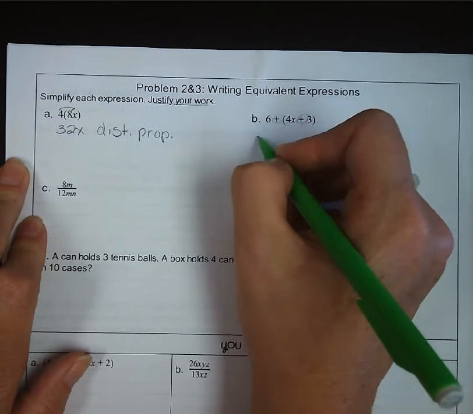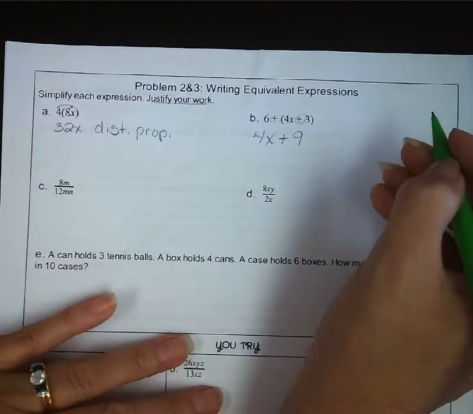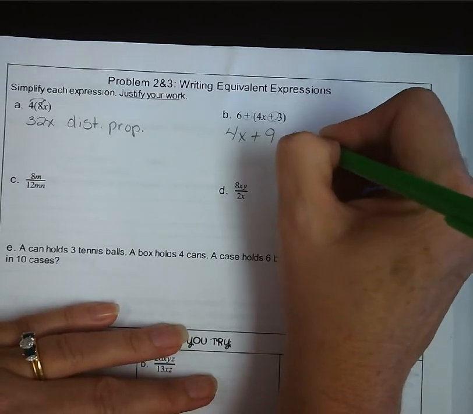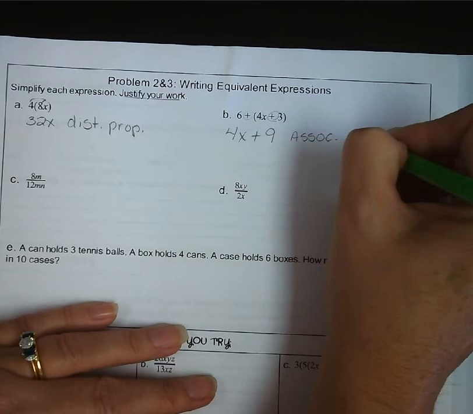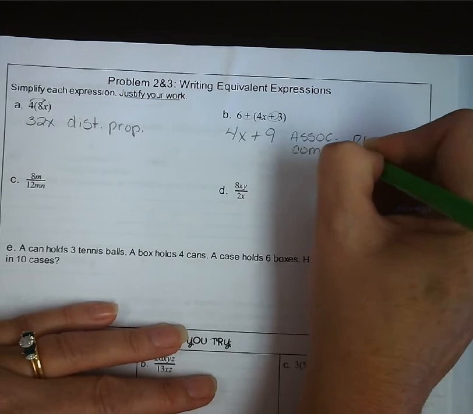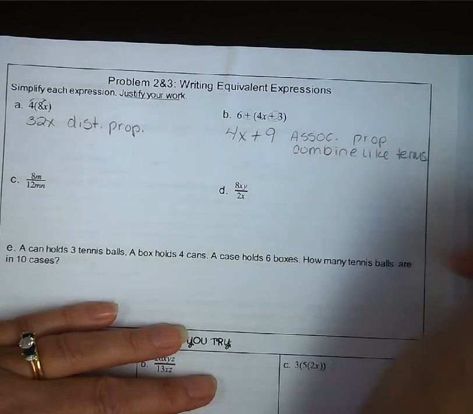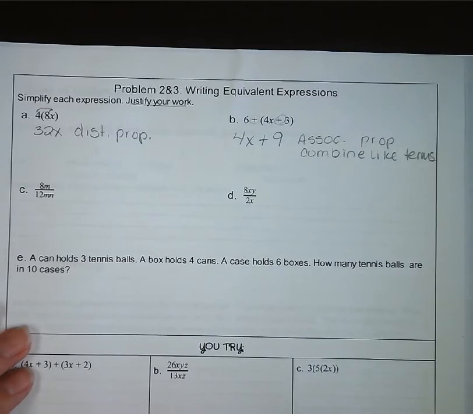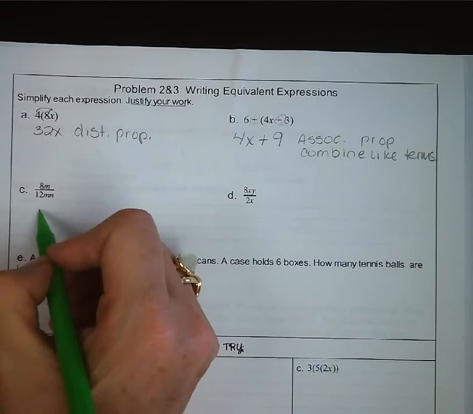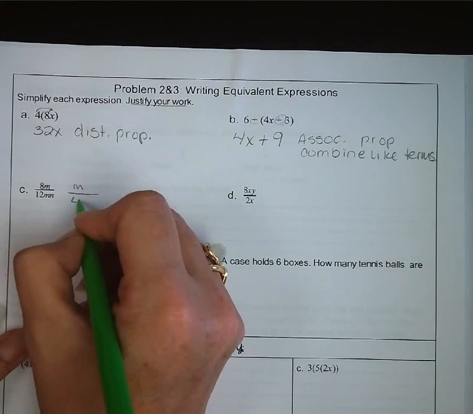All right, letter B. So we've got the associative property involved here. So we can do 4x plus 9 because we are just going to add each of the terms together that are like terms. So the way the associative property would apply there is we would rearrange it and say 4x plus the quantity 6 plus 3, and 6 plus 3 is 9. All right, 8m over 12mn.